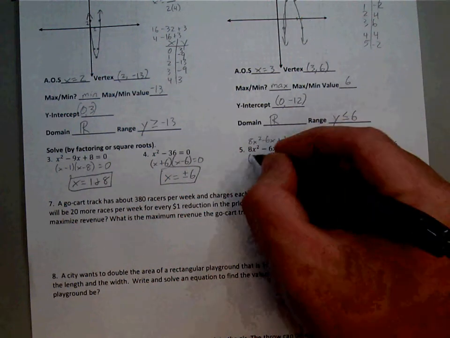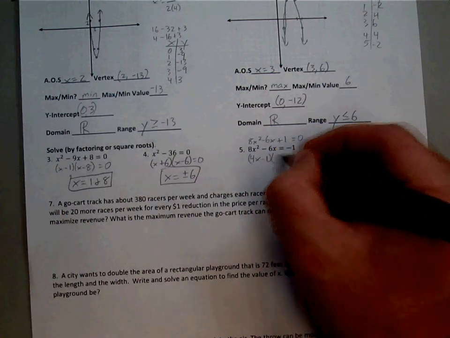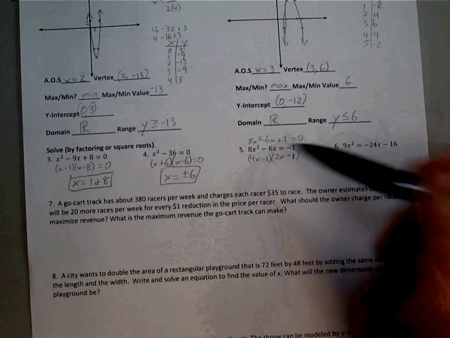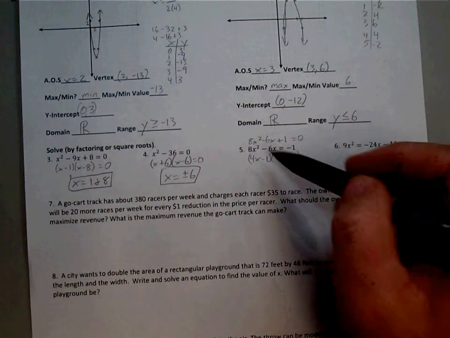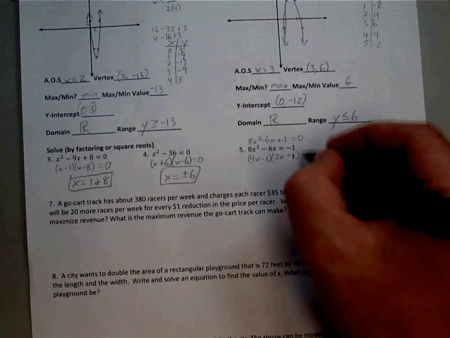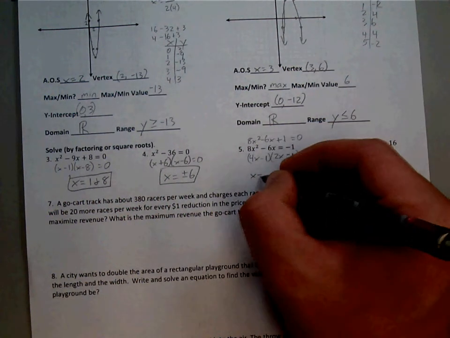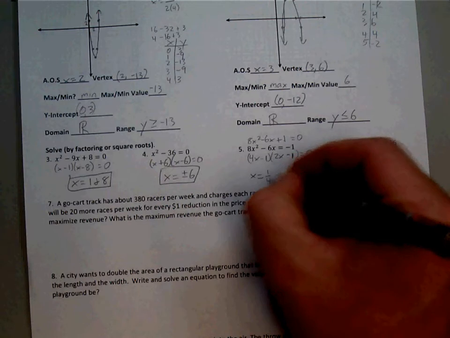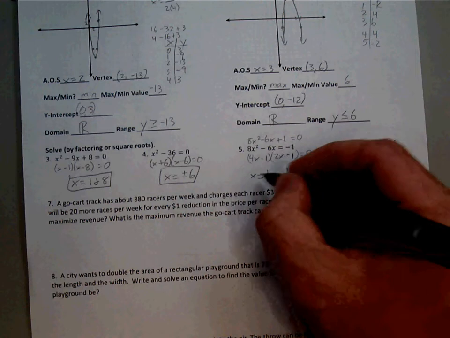So it looks like it's going to have to be 4x and 2x, multiply to make it 8x squared. Negative 6, negative 4, negative 2 makes negative 6. Okay, so that's going to work out. So now set each factor equal to 0. 4x minus 1 equals 0. Add 1, divide by 4, so we get 1/4. And then on this one, add 1, divide by 2, we get 1/2.